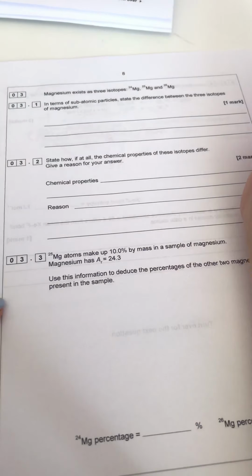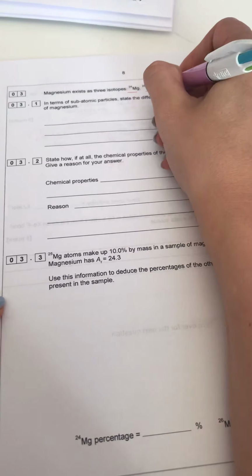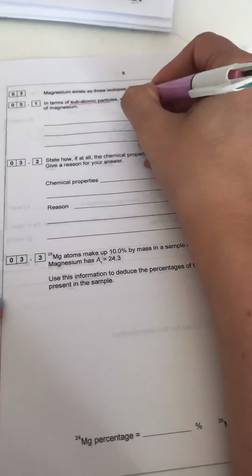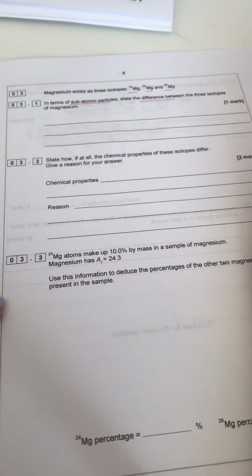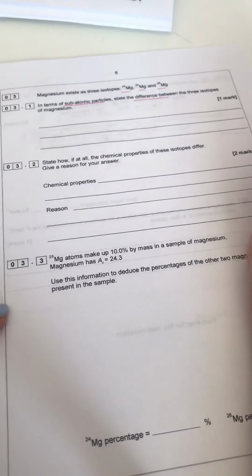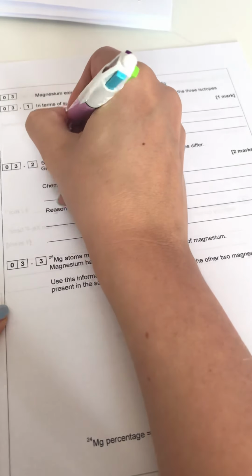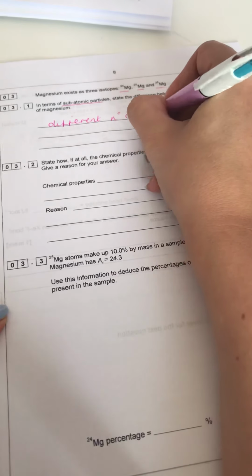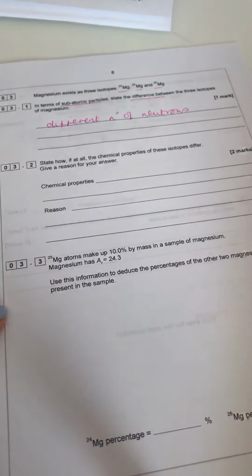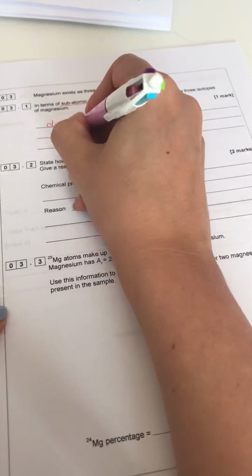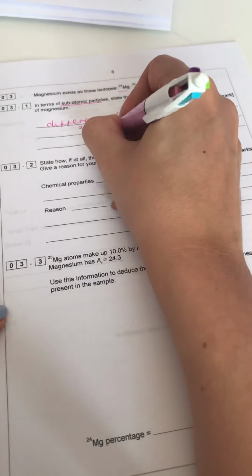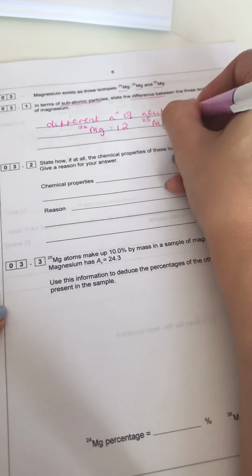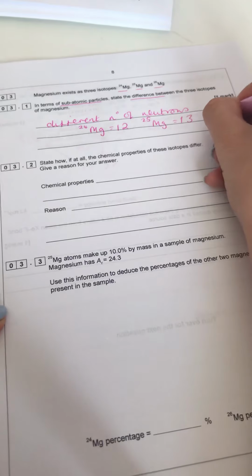Question 3 is about magnesium existing as 3 isotopes with a mass of 24, 25 and 26. In terms of their subatomic particles, we have to state the difference between these 3 isotopes of magnesium. Remembering that an isotope has different numbers of neutrons, more specifically, I can work these out then. So the 24 massed magnesium has 12, 25 will have 13, and 26 will have 14.